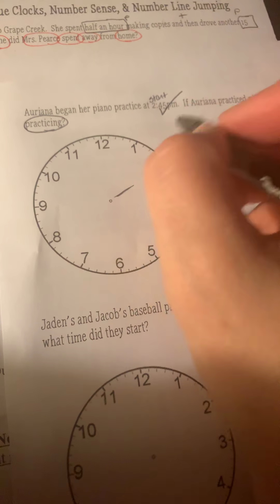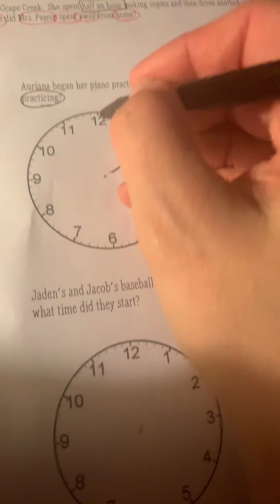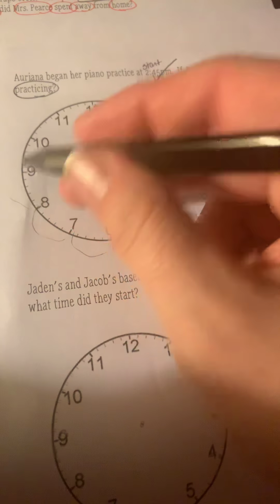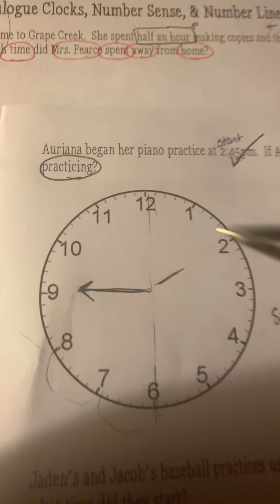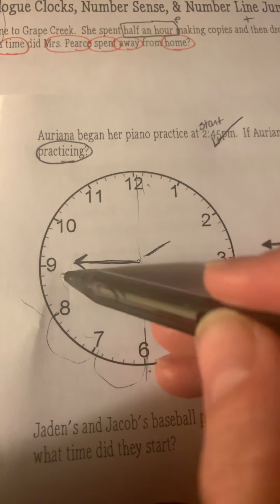So that's the start. So let's just show that on the clock, 2:45. Let's see. I'm going to think about something. I started drawing that. Let's start with the 45 minutes. What do we know 6 is? 30, 35, 40, 45. So our long minute hand. Now, that means the clock has gone all the way around to 45.